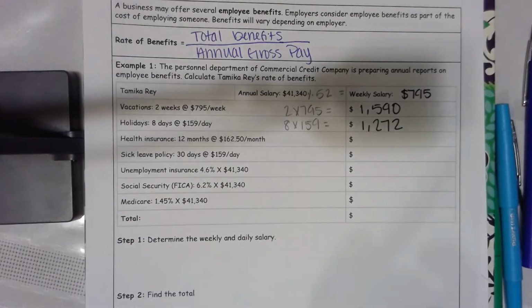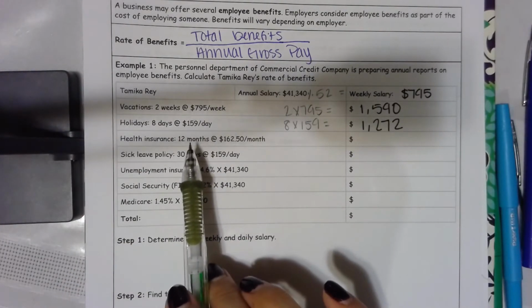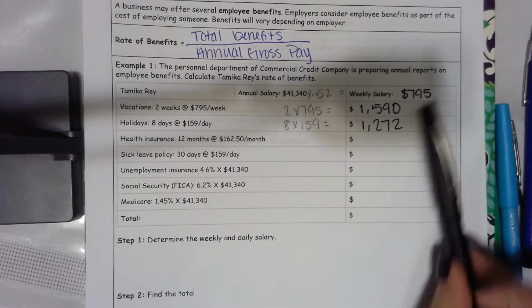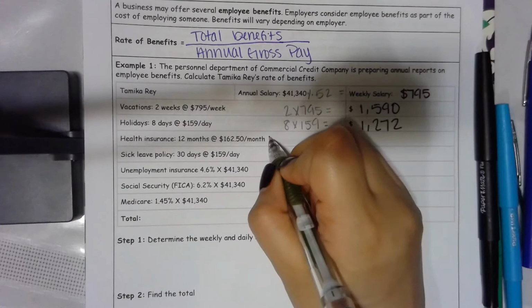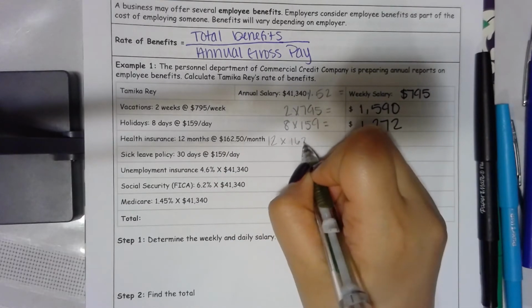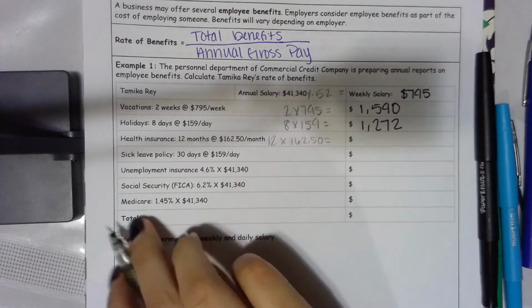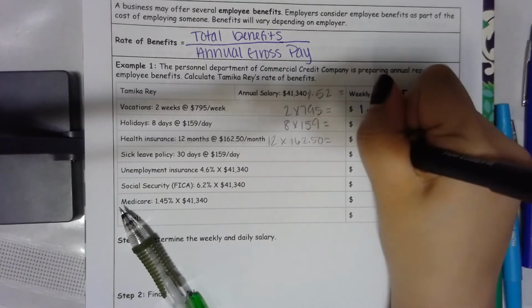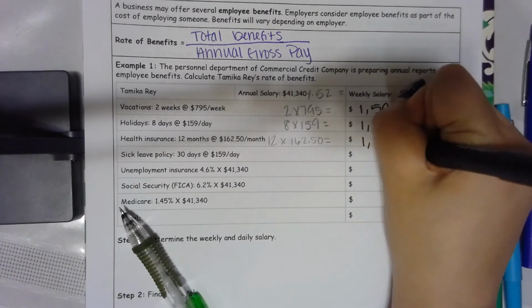And then your health insurance, they're going to give you the full 12 months, but it's $162.50 a month. So you would do 12 months times $162.50, which is going to give you a total of $1,950.